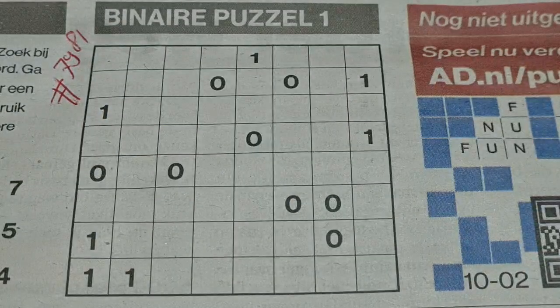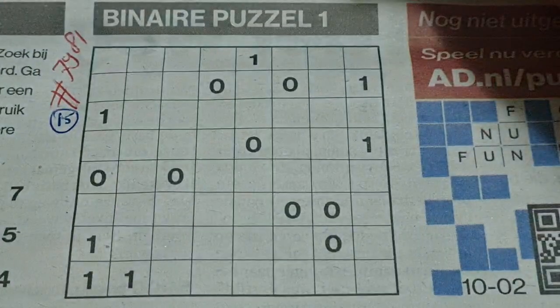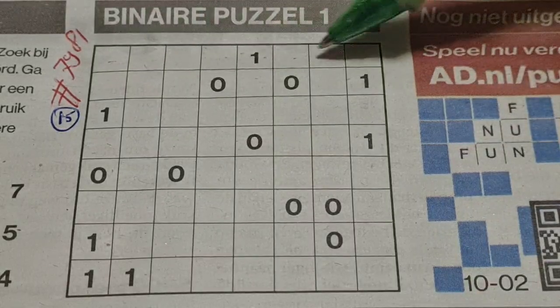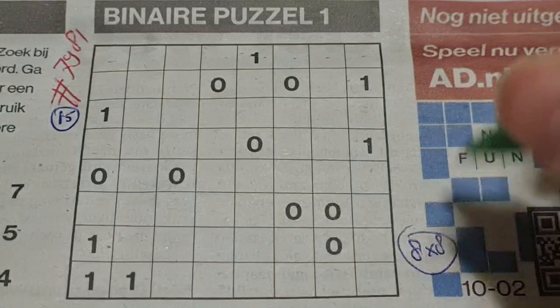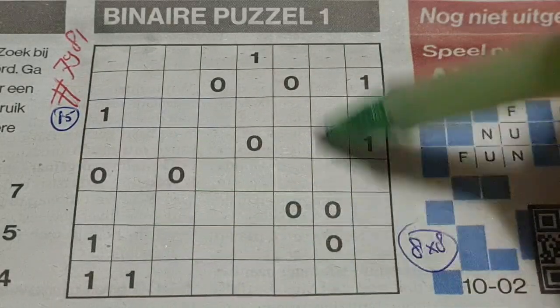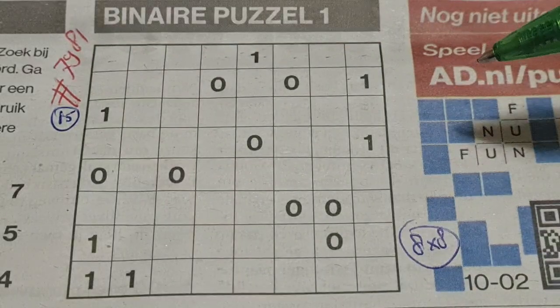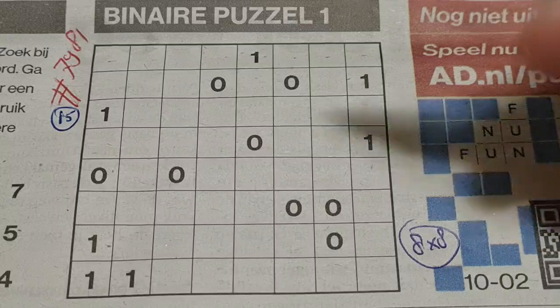Before I start, I always count the printed digits. This one is 15 printed digits. What kind of binary puzzle is this one? Let me count. 1, 2, 3, 4, 5, 6, 7, 8, an 8 by 8 binary puzzle. That means in a row or in the column, there are always 4 O's and 4 1s. Alright, so let's get started.